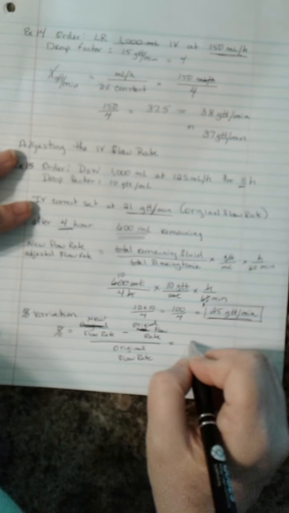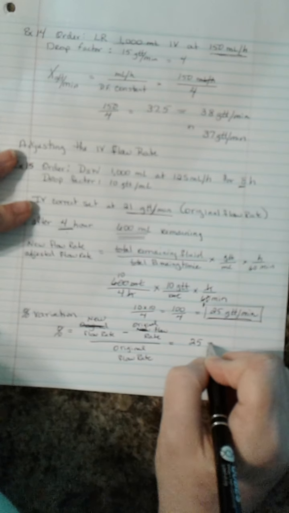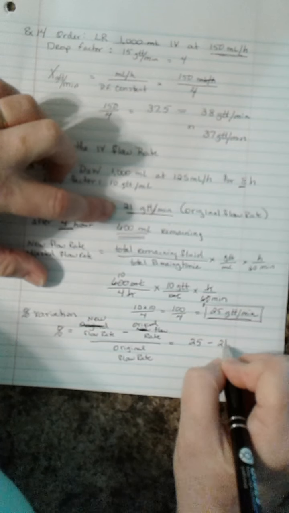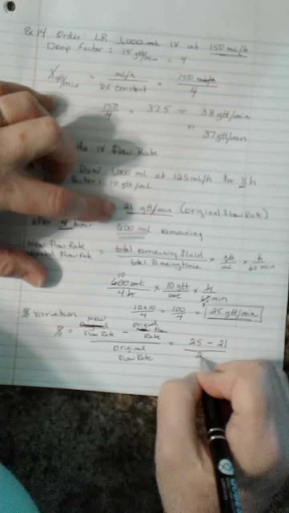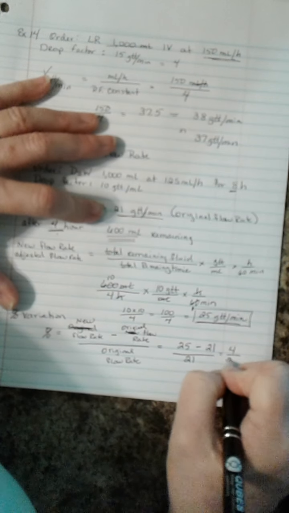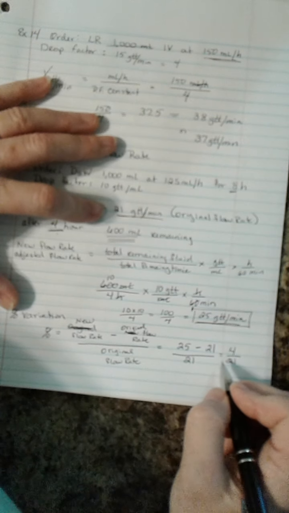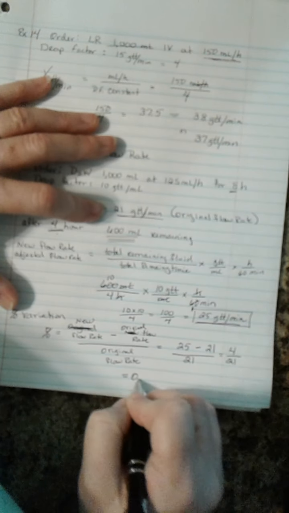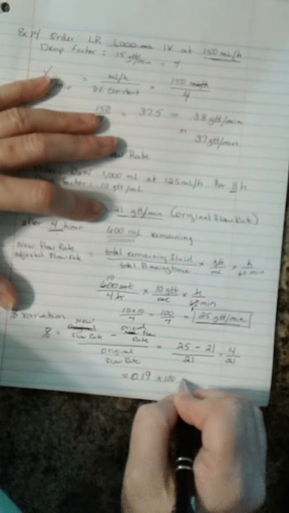So my new flow rate is 25 drops per minute. My original is 21 drops per minute. And I'm going to divide it by 21 drops per minute. Since they're all the same units, I don't have to worry about putting the unit there. So 25 minus 21 is 4, and I'm going to divide by 21. That equals 0.19. I'm going to times that by 100 to get my 19%.